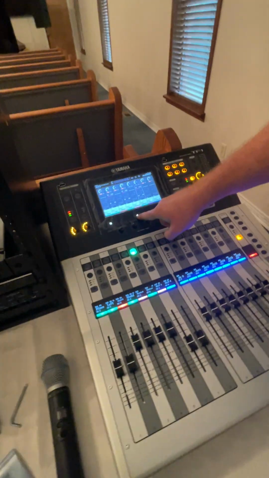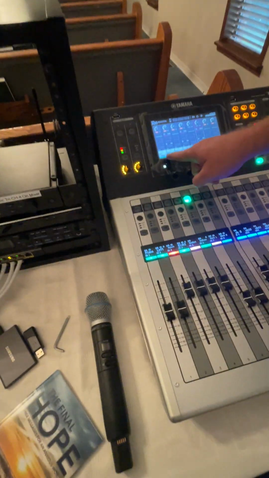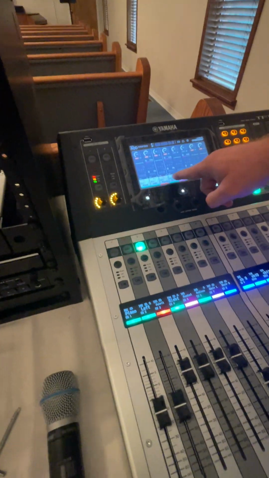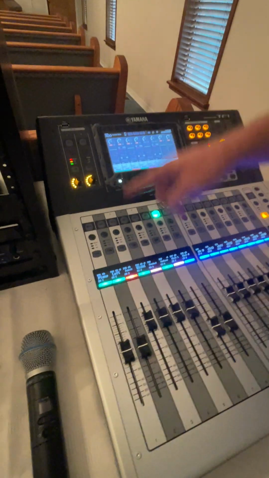The majority of this is all the sounds. These are different inputs here, and they're the same as what's here. So piano, left, left. This is a touch screen, by the way. But I just use these buttons, though the touch screen is there if you need it.